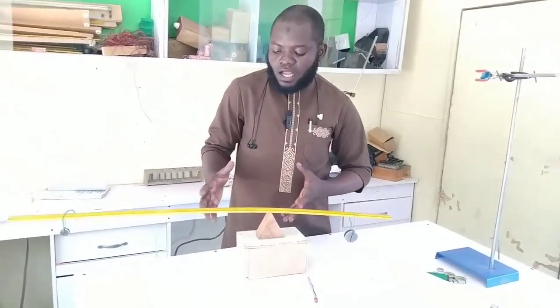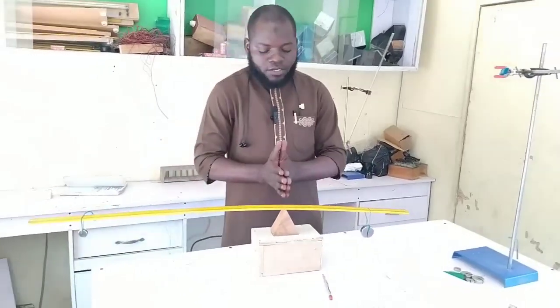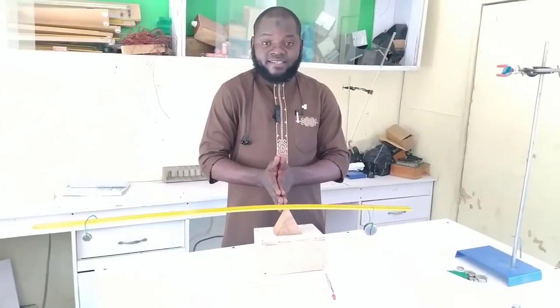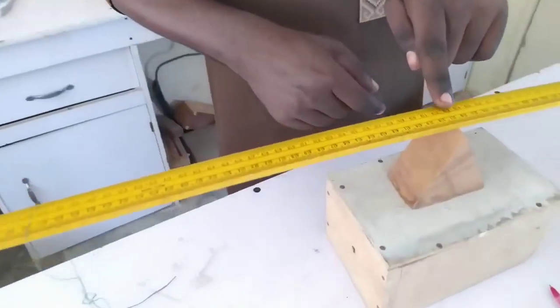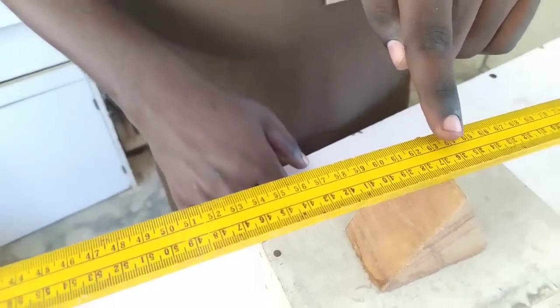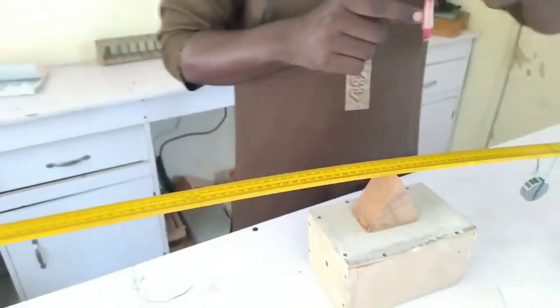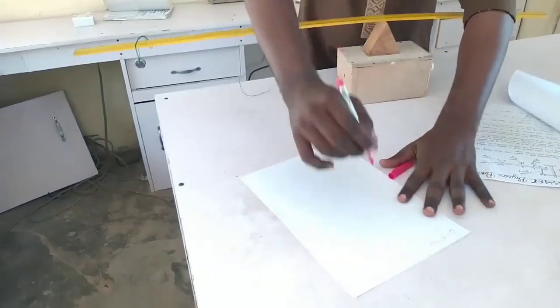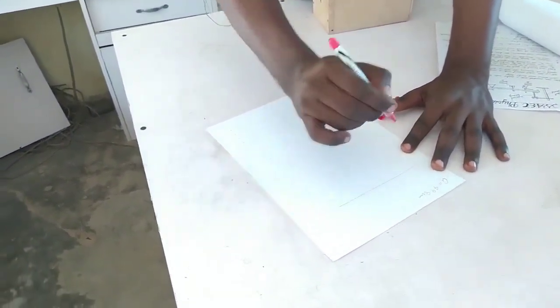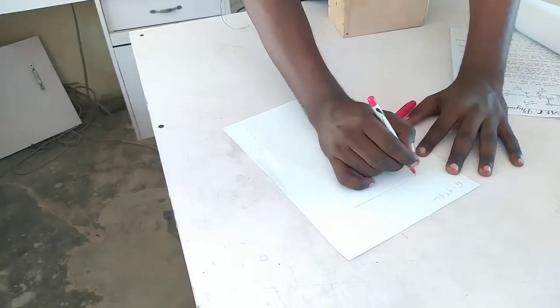When you look at this now, it has balanced horizontally. Am I making sense now? Come and look at the balancing point. It balanced at 37. Can you see? This balancing point is at 37. Now look at what you are going to do. You now draw your meter rule. You are drawing your setup now.